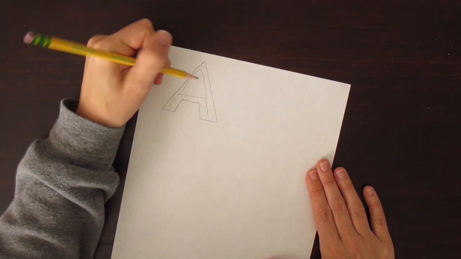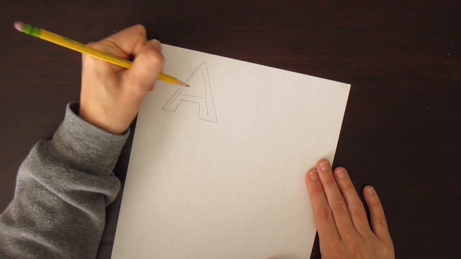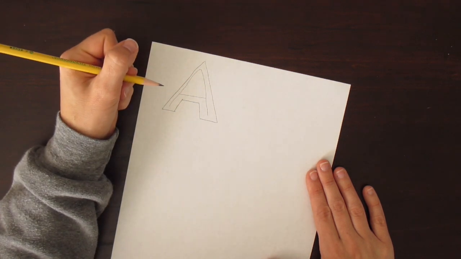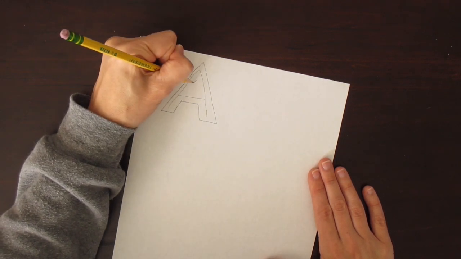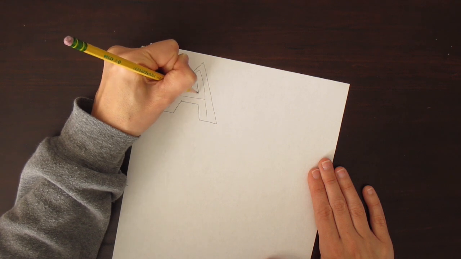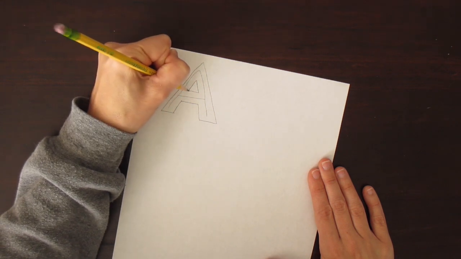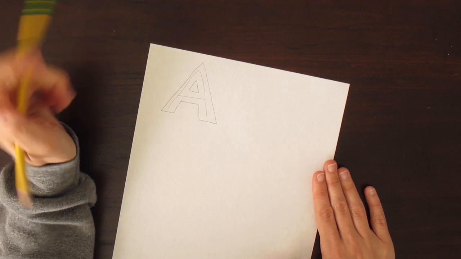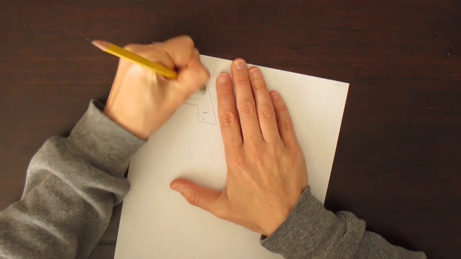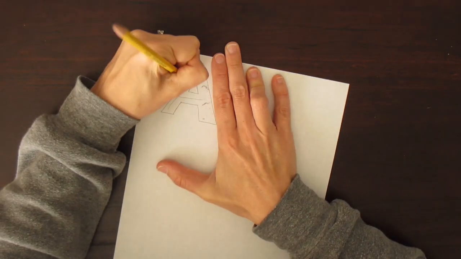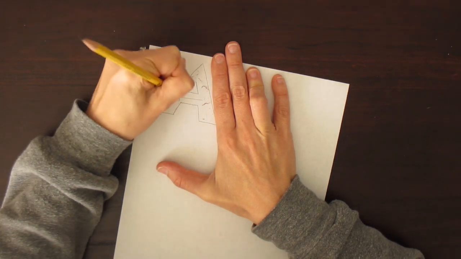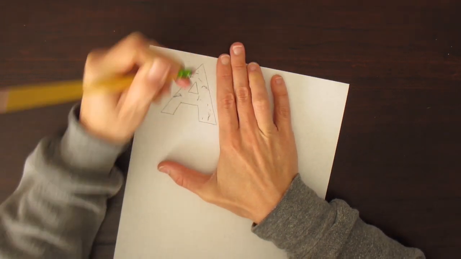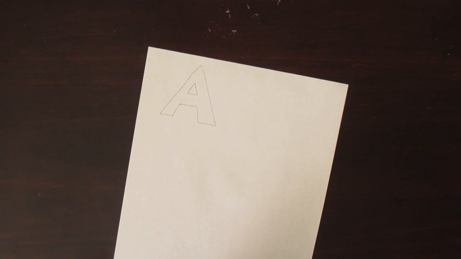For the inside, instead of drawing a circle this time, we don't want to have any curved lines in there, so we're just going to draw a triangle. Now that we have the block letter, we're going to erase the original letter, and you are left with a block letter A.